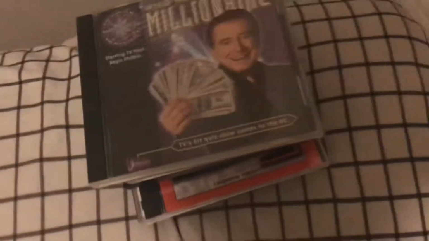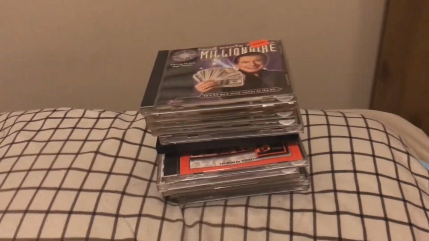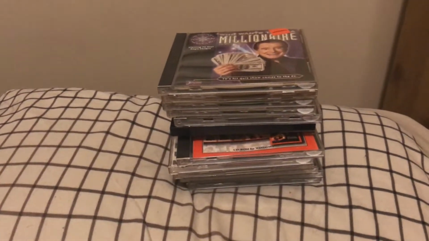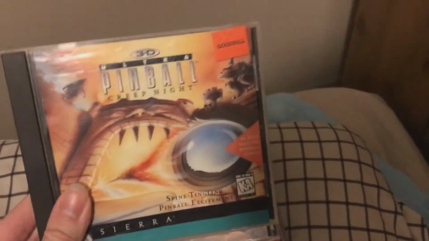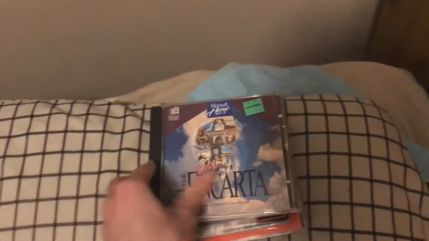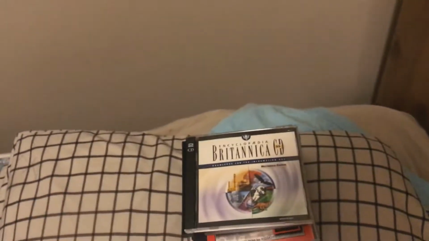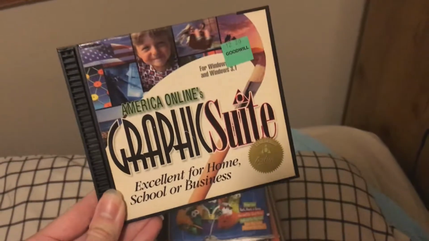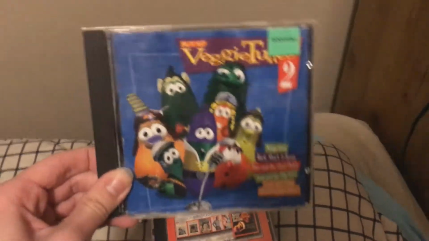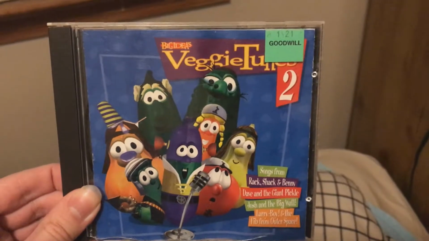Tonight, or whenever I'm publishing this, we're going to be looking at all of these. I've gotten carried away over the past few days, and I've bought a bunch of old CD software. These include, but are not limited to, Who Wants to Be a Millionaire, Cosmopolitan Virtual Makeover, 3D Ultra Pinball Creep Night, Microsoft Encoder from 1994, an Encyclopedia Britannica CD from around 1999, Multimedia Edition, America Online's Graphics Suite, and a VeggieTales CD. It's not software, but I can't turn it down because it's VeggieTales.